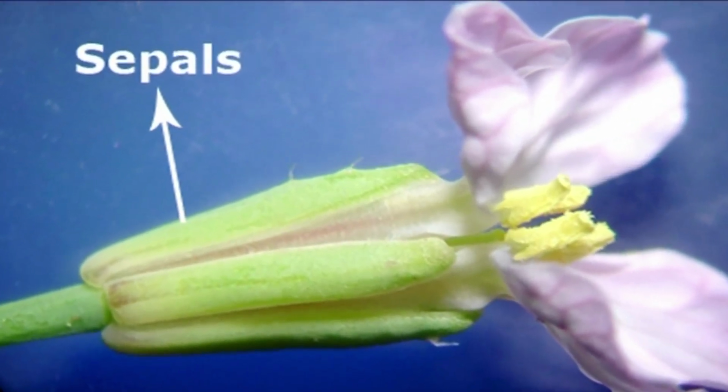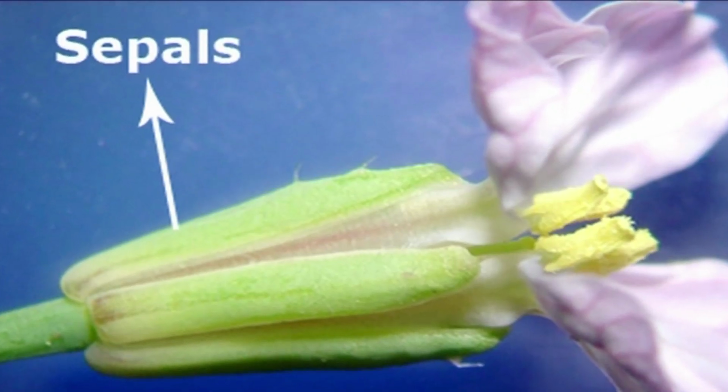The outer sepal whorl is decussate and is often hairy at its base. The sepals of the lateral pair sometimes are saccate at the base. Saccate means they have a pouch-like structure. They can be green or slightly petaloid.